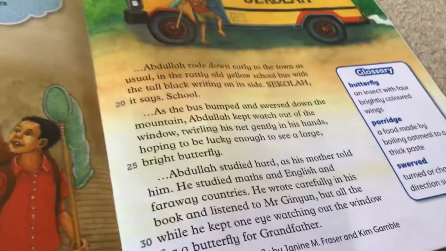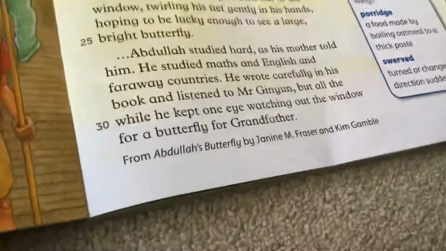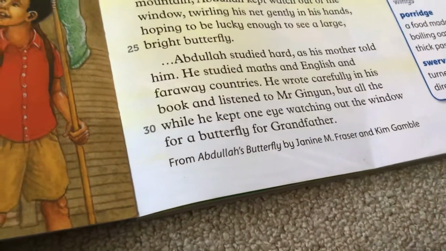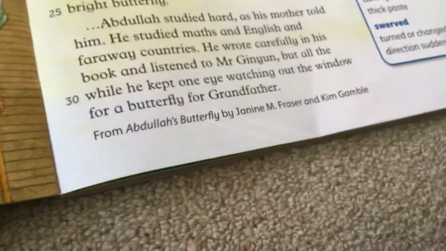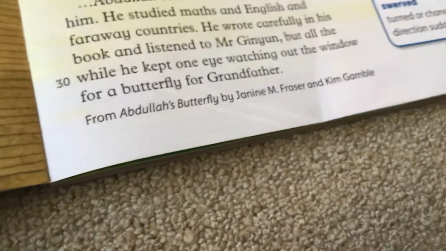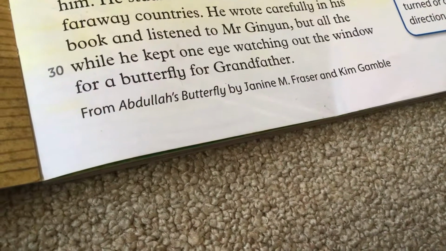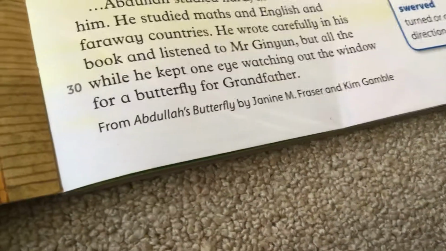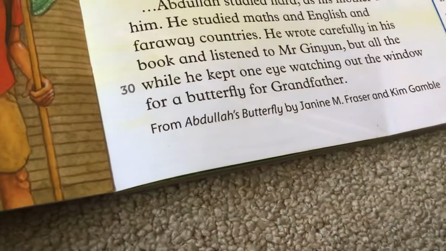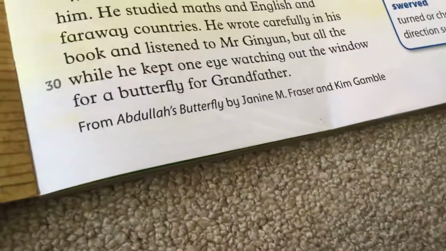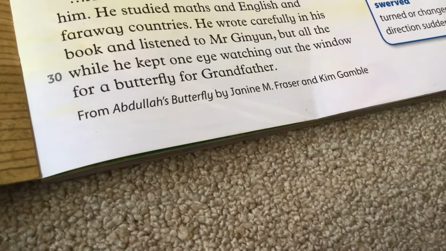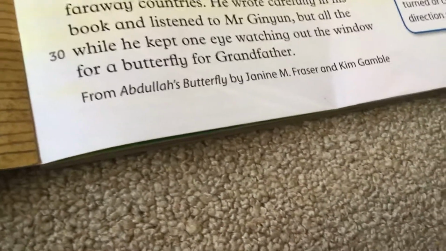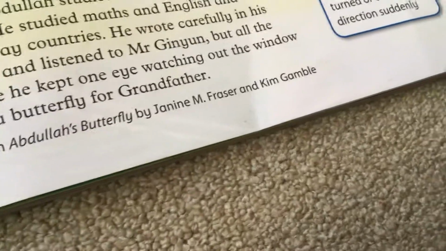Abdullah studied hard, as his mother told him. He studied maths and English in faraway countries. He wrote carefully in his book and listened to Mr. Ginwan. But all the while, he kept one eye watching out the window for a butterfly for grandfather. From Abdullah's Butterfly by Janine M. Fraser and Kim Gamble.